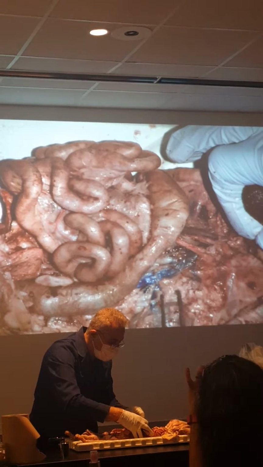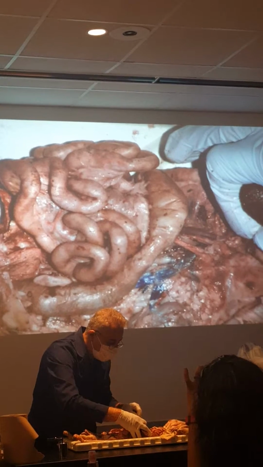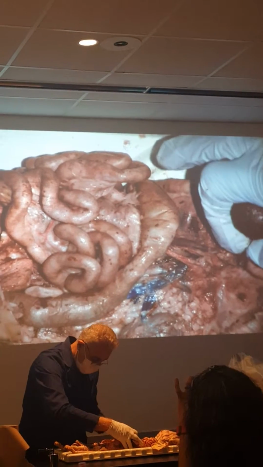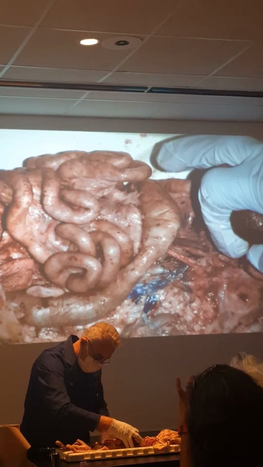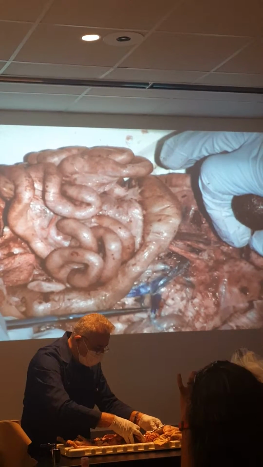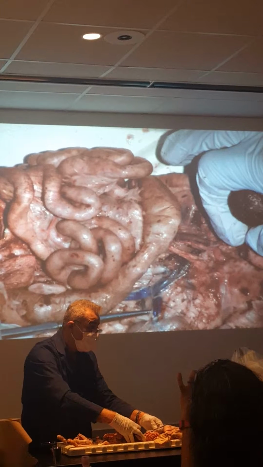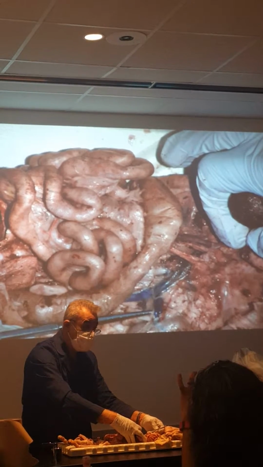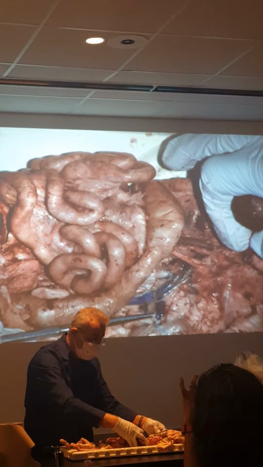To show you a little bit ahead of time, some of the easy ones. See the pair of blood vessels that hit the kidney? The blue is renal vein, the pink is renal artery.